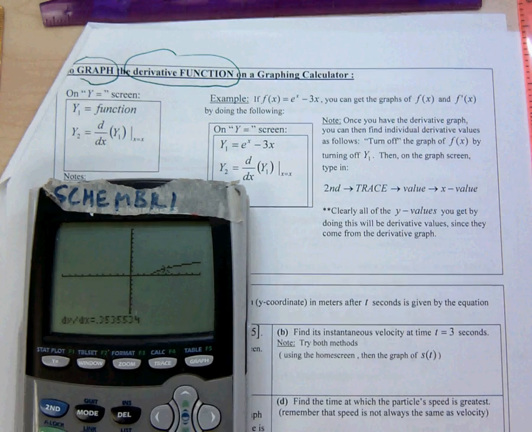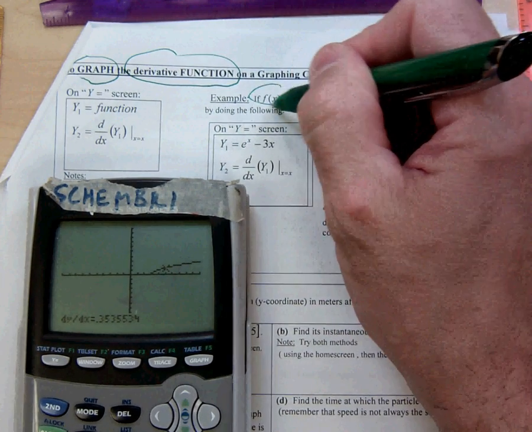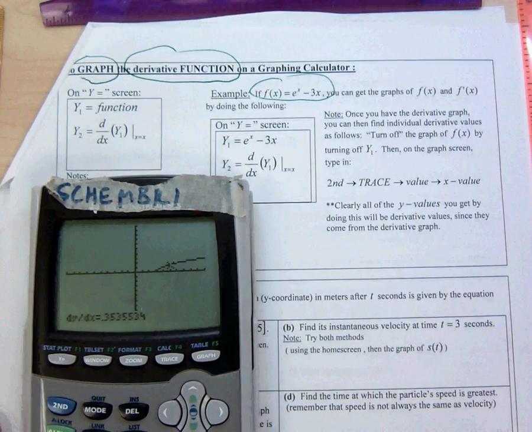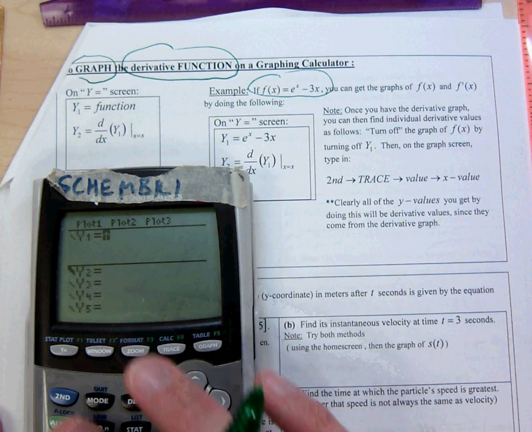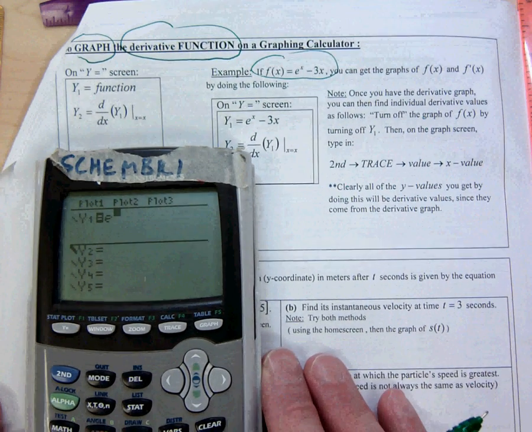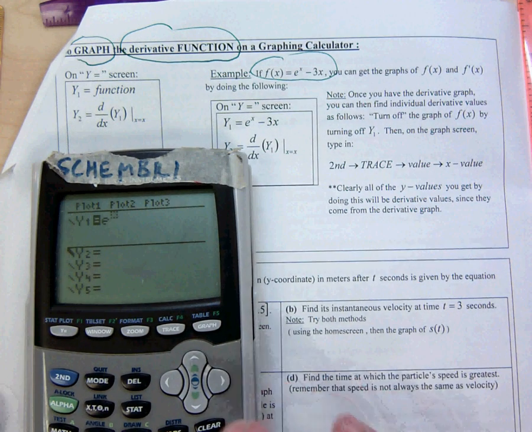All right, suppose, let's just go right and do this example right away. So go to Y equals, clear out your old function and type in my new function. Okay?